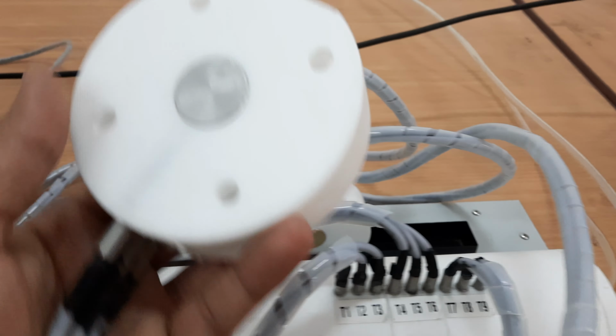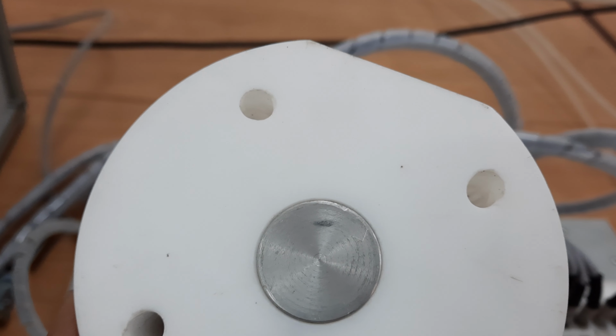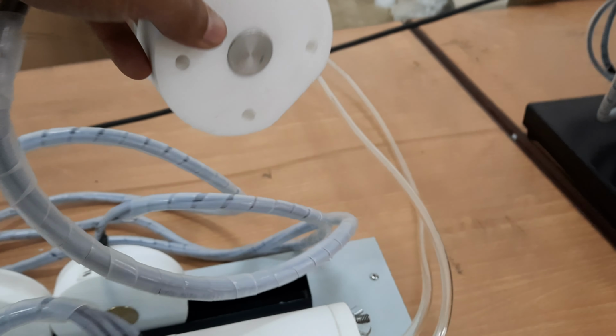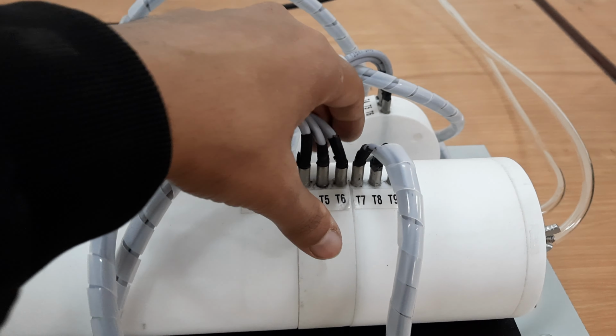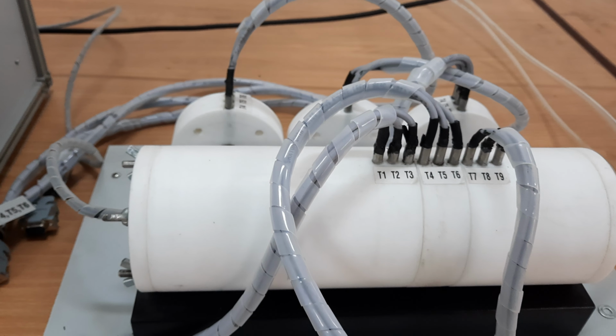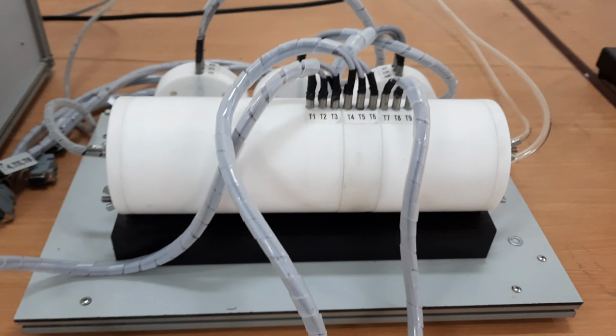This one is made up of aluminium of the same diameter as the heating and cooling section to demonstrate the effect of change in thermal conductivity. The fourth one is installed in the module, which is a reduced diameter brass section to demonstrate the effect of change in cross sectional area.